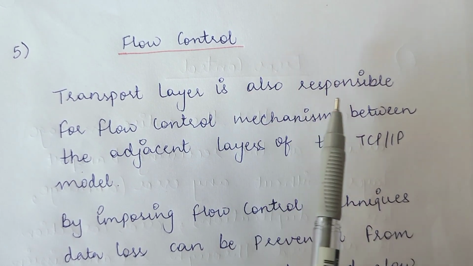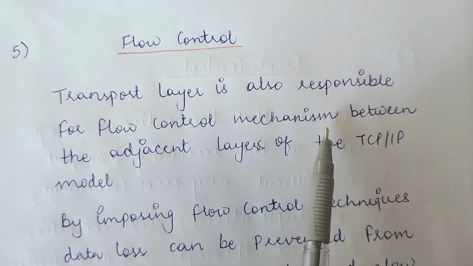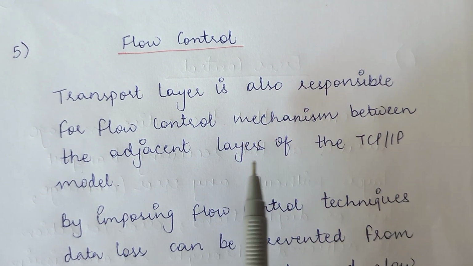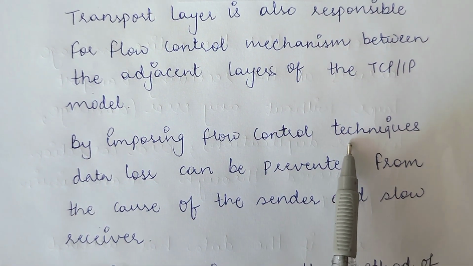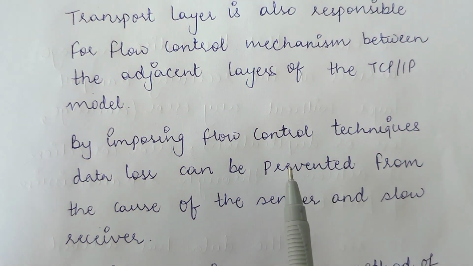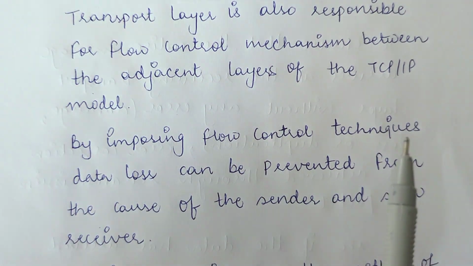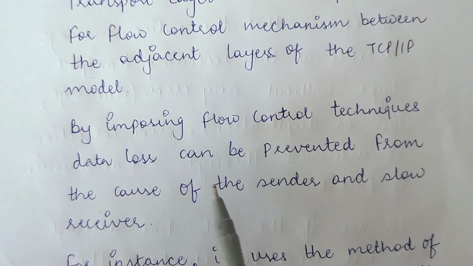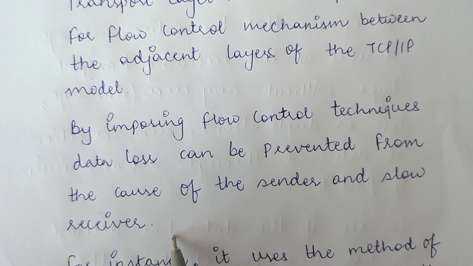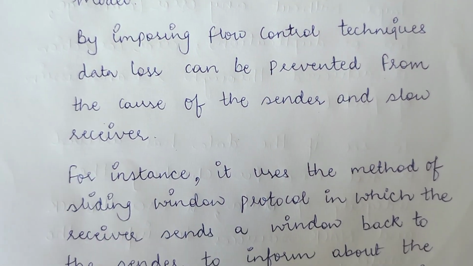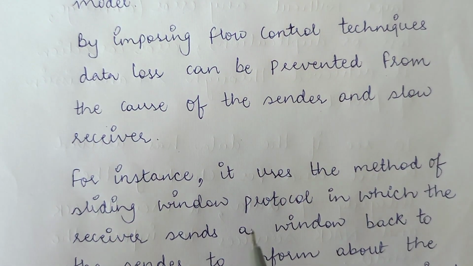The transport layer is also responsible for the flow control mechanism between the adjacent layers of the TCP/IP model. There can be several flow control techniques which we have studied already. By imposing any of them, data loss caused by a fast sender and a slow receiver can be prevented. For instance, one flow control method that can be used is the sliding window protocol that we've already studied.